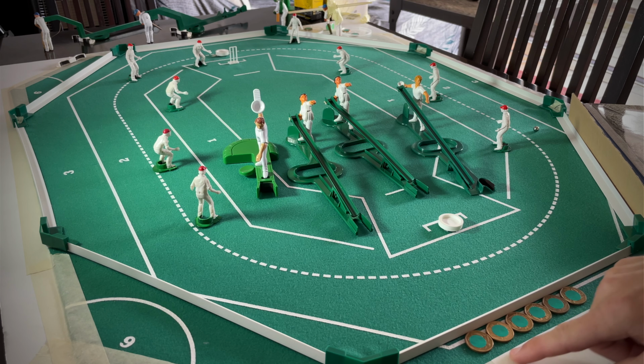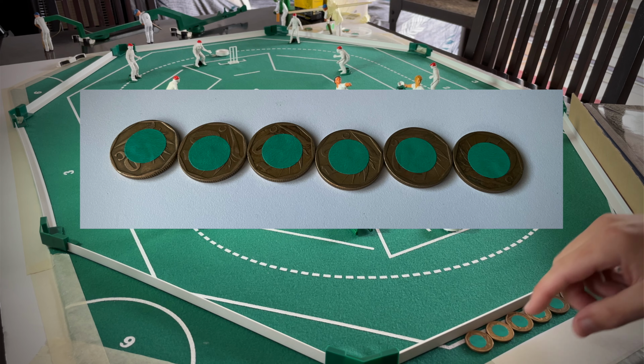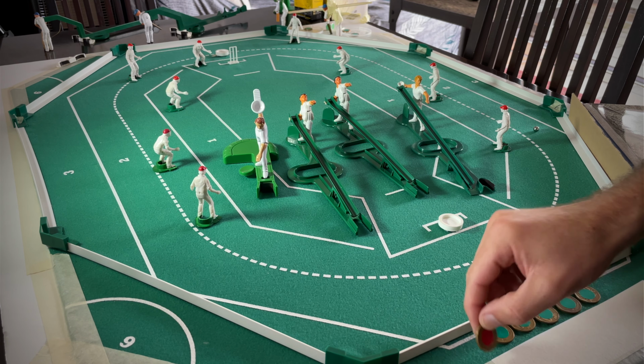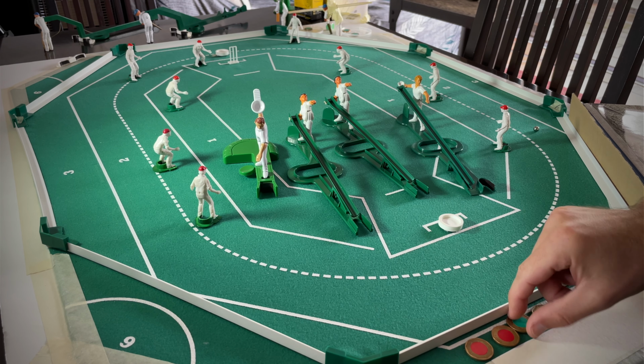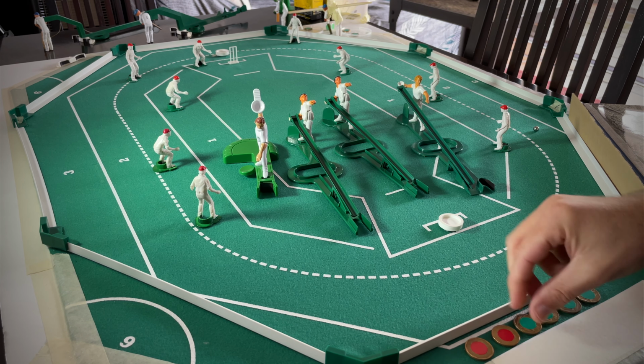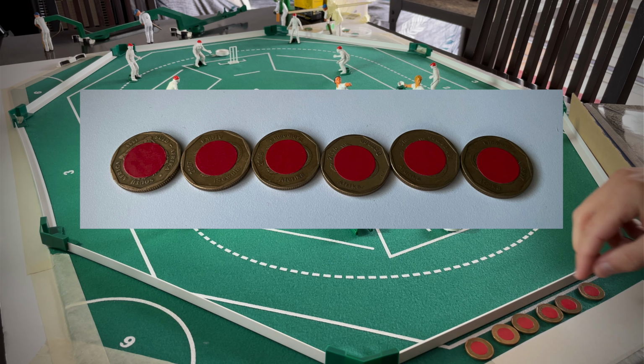On the bowling side, we also use a coin system, and this is purely to count the balls in an over. As you are bowling your balls per over, all you do is turn around the coins to keep track of how many balls you've bowled. It is always important to keep track of the balls so that we can update the scorecard, and at the end of the over, you don't have to turn them all around. You can simply go from red to green for the next over.